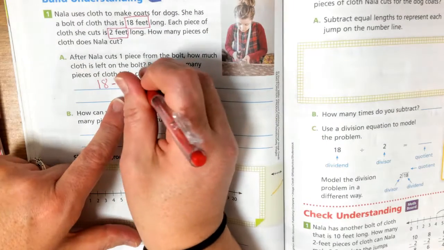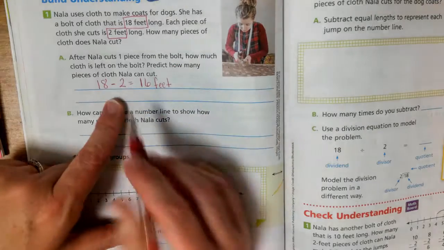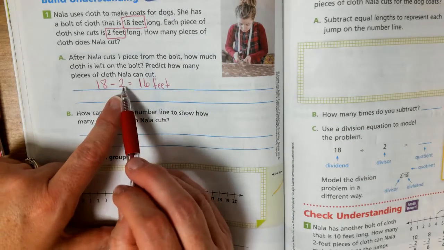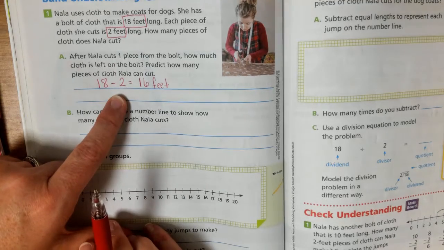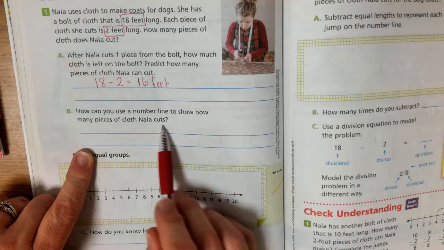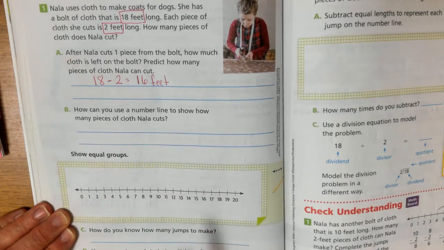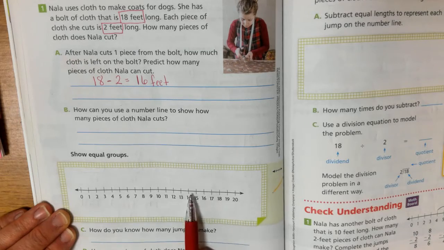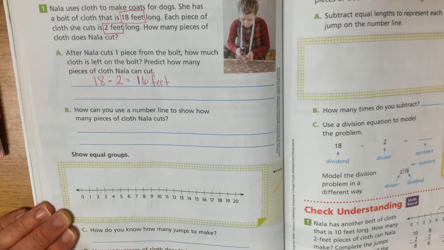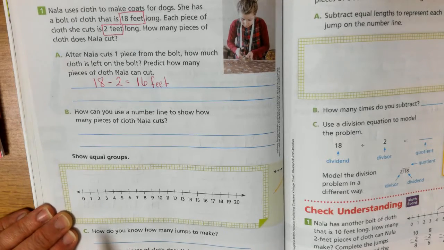18 minus 2 would be 16. So she would have 16 feet left after cutting enough for one coat off of her bolt. How could you use a number line to show how many pieces of cloth Nala cuts? Well, couldn't we count? We could start at 18 and go backwards by 2, because each jump will be one piece from the coat.